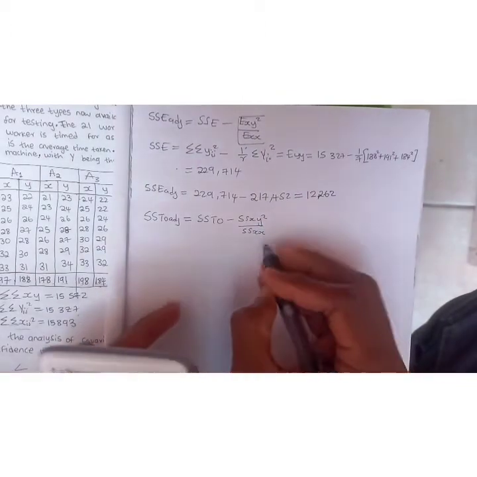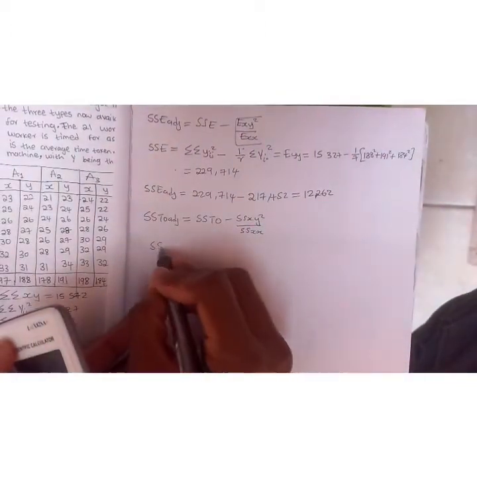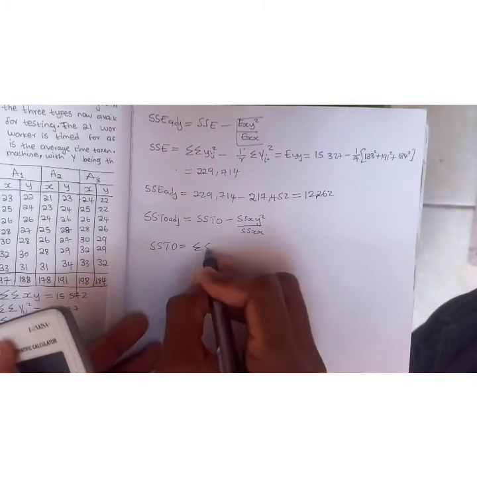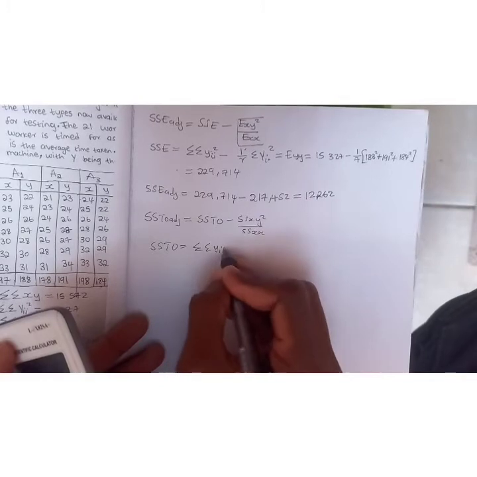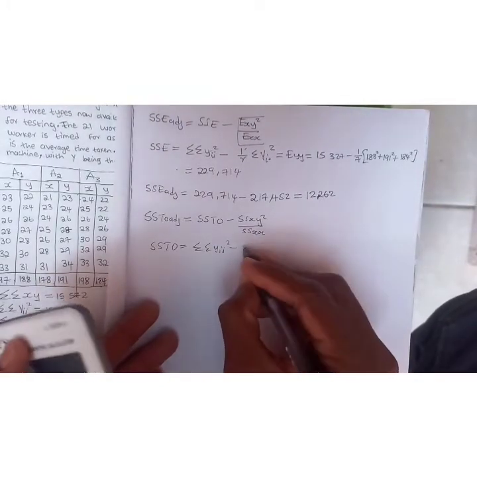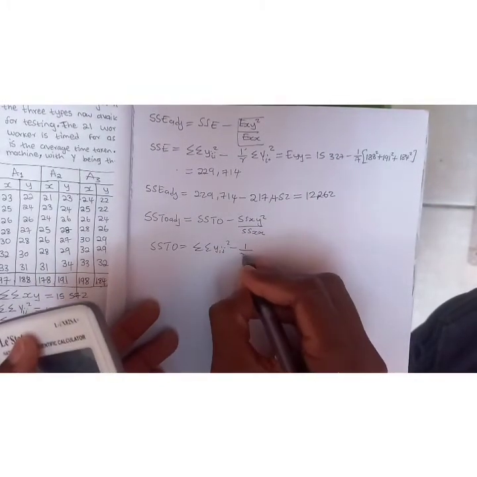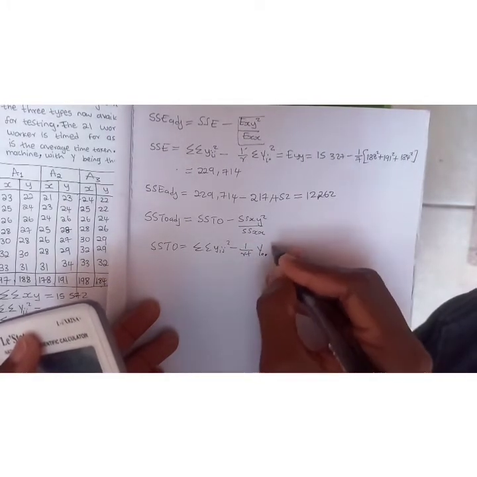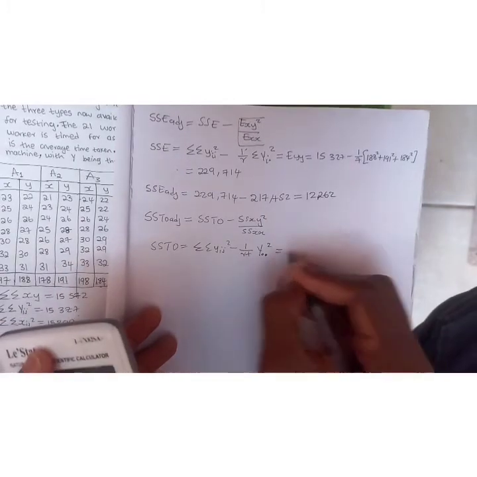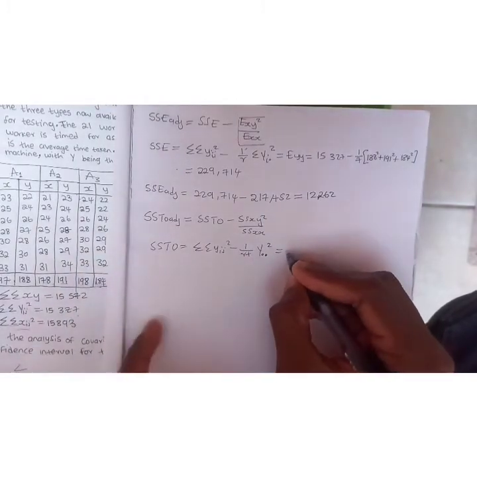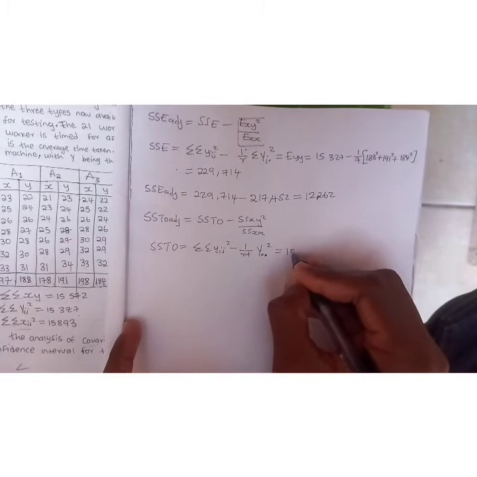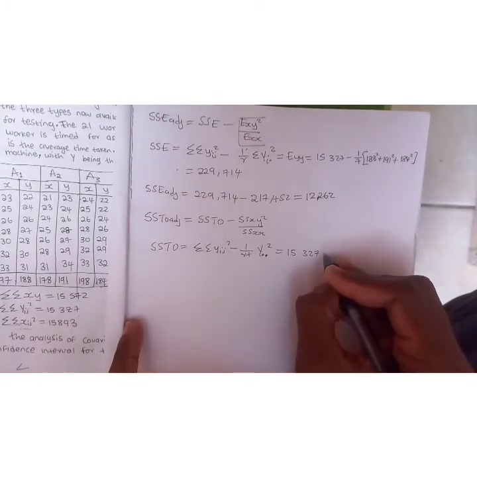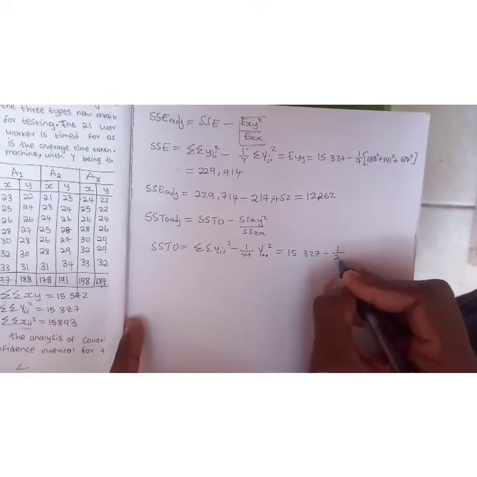So we need our SSTO, which you know is just the double summation of y ij square minus then 1 over rt, then the overall sum of the y all squared. So what is this? If I recall, this value is still the same, 15,327, then minus 1 over 21.